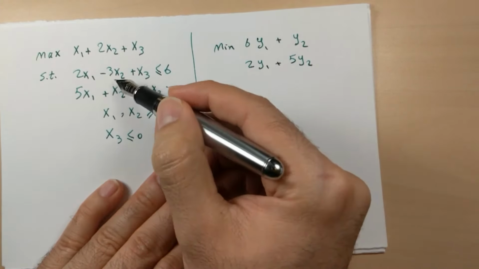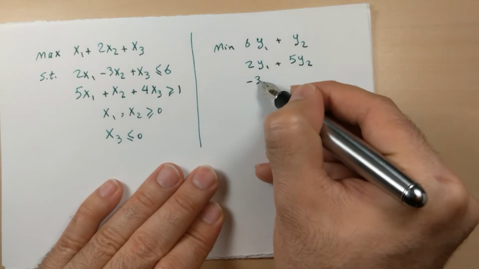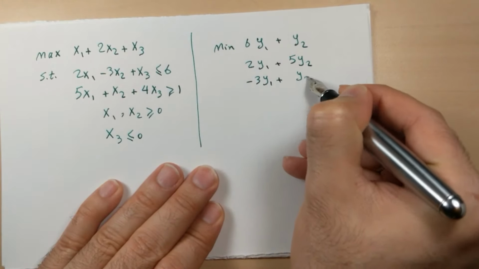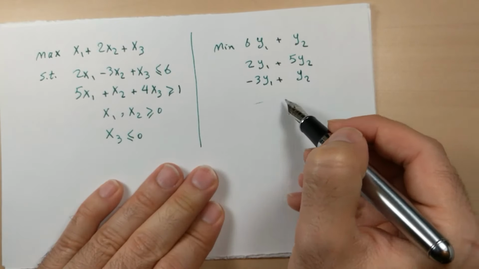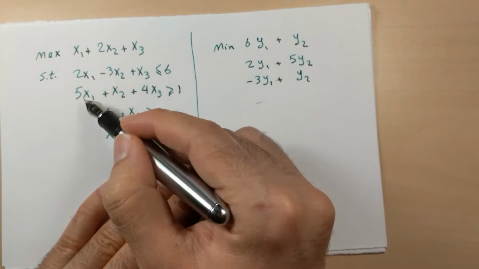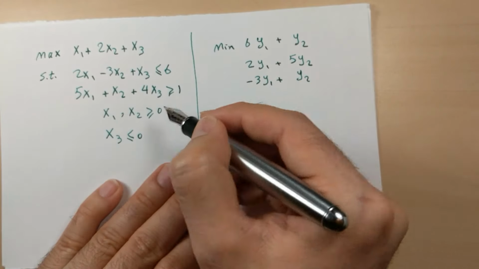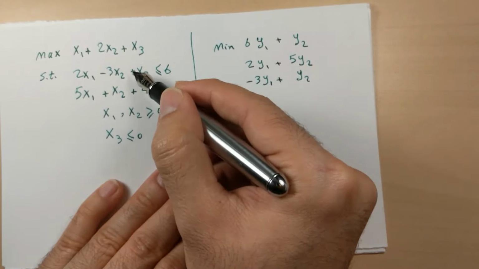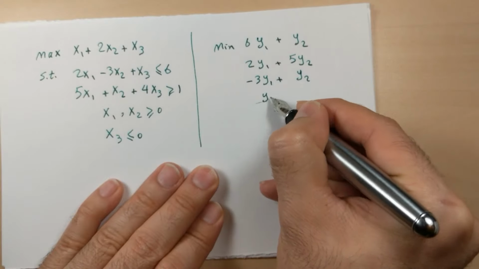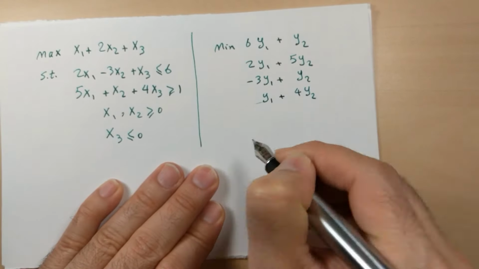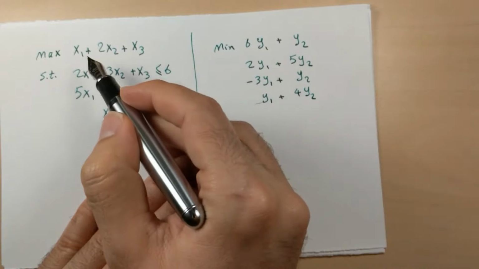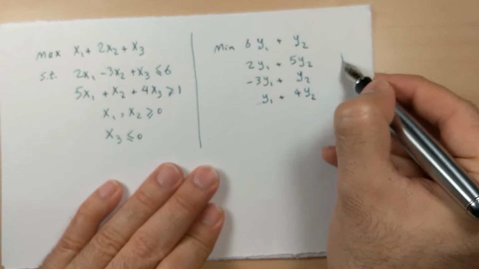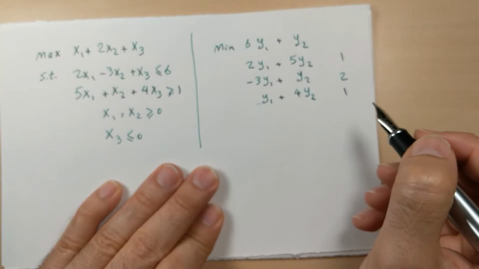Second constraint, negative 3y1, 1y2. Third constraint, I will have three constraints here because we have three variables in the primal. Third constraint coefficients are 1 and 4, y1 plus 4y2. Right hand side of the constraints here are the objective function coefficients, 1, 2, 1.